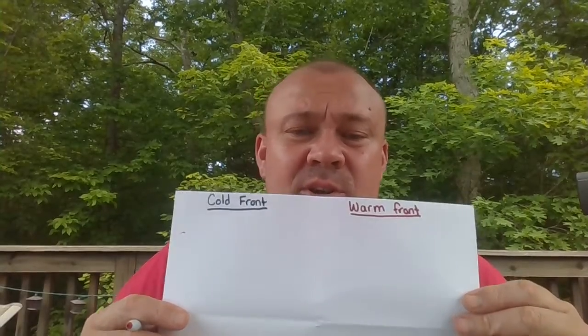just like that. Okay, because with a cold front, it's cold air moving into an area of warmer air, and in a warm front, it's the warm air that is moving to an area that has cooler air. And you get different weather depending on which one of those happens.